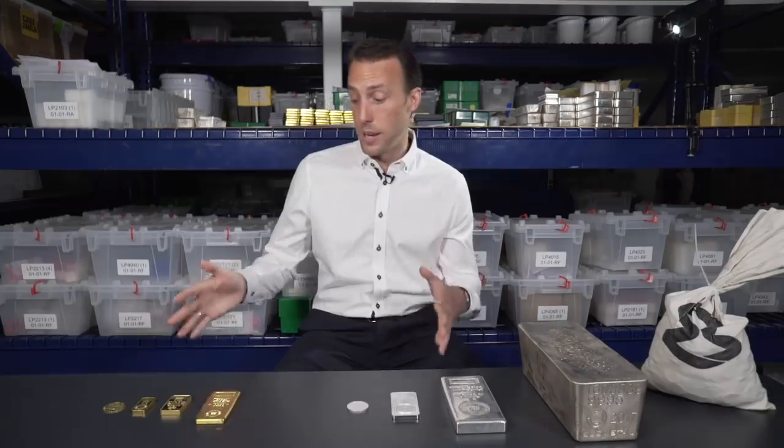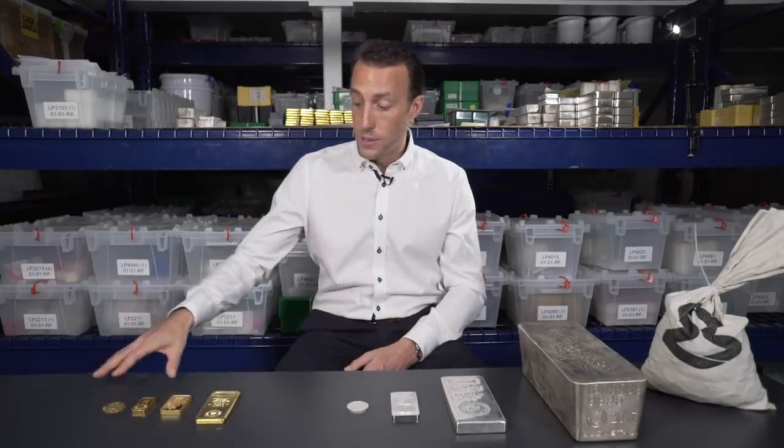As you can see here on the table, we've got a number of different sizes of products. So there's a lot of options out there on the market available to you. When we're talking about gold, typically the conversation starts as small as 1 gram. Now, we don't have a 1 gram coin on the table today because those are really collectibles or something that you might give at a wedding or to a grandchild for their birthday.